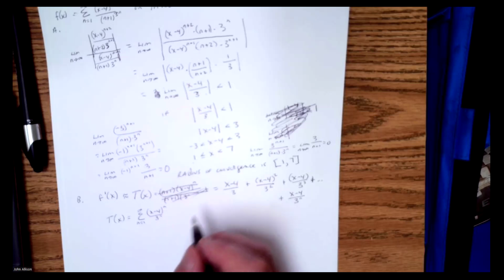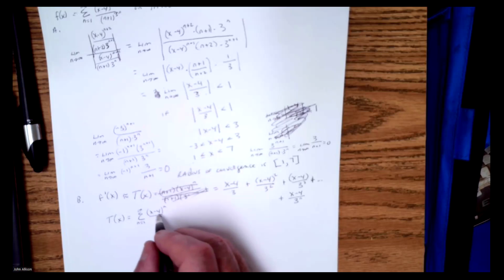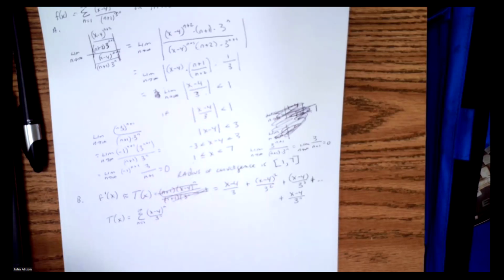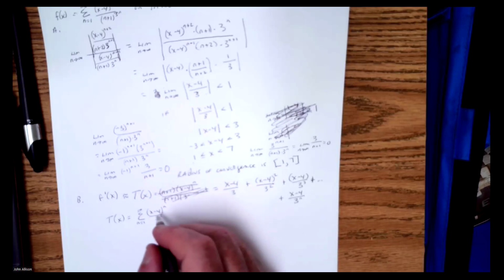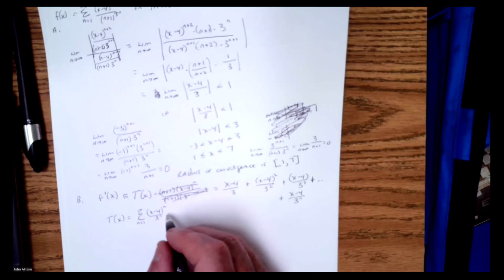And there's no coefficient there. In the interval of convergence, this is going to be between negative 1 and 1, not including negative 1. Yes, it will include.